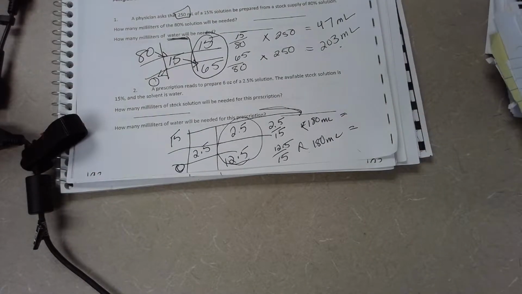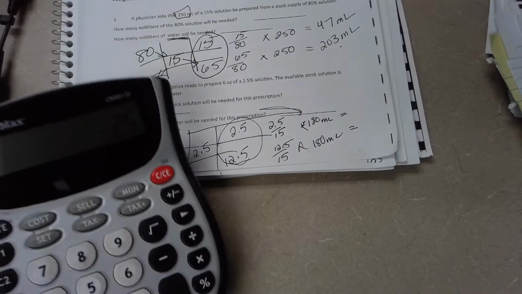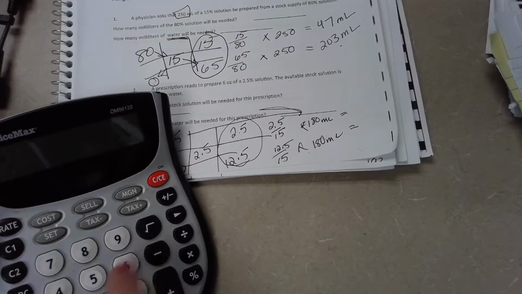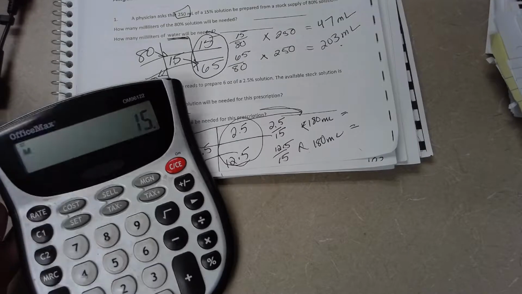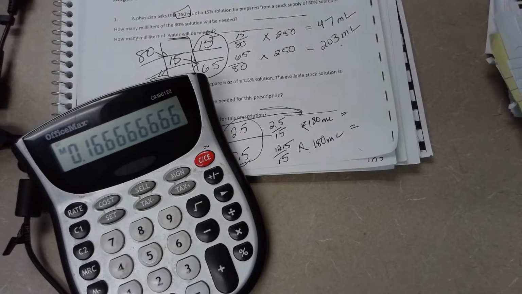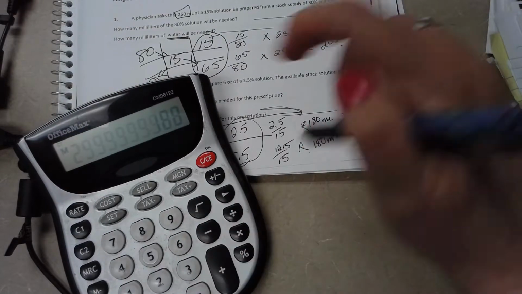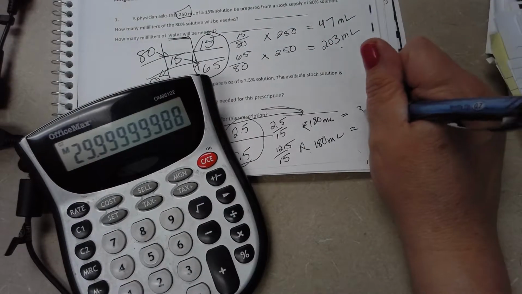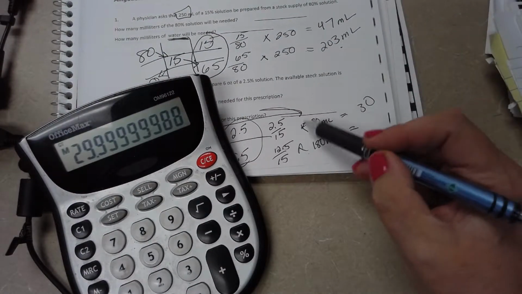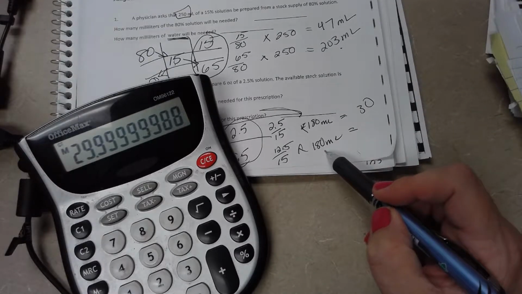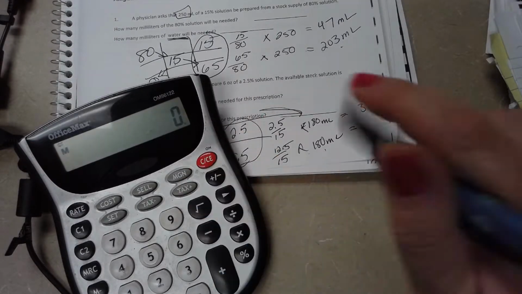Okay, so 2.5 divided by 15 times 180 is basically 30. So we need 180. So when we do this, the answer better be 150.